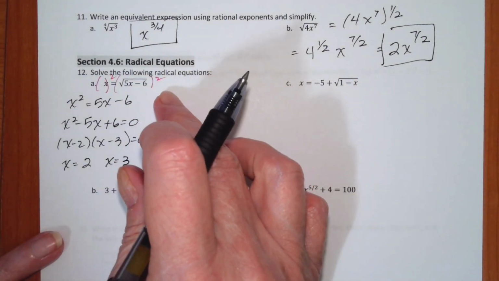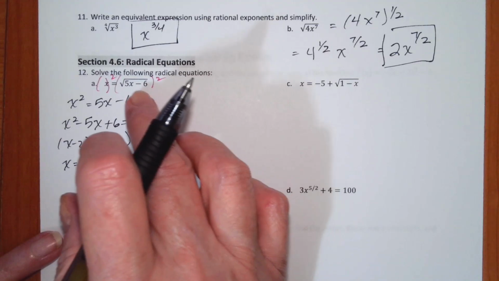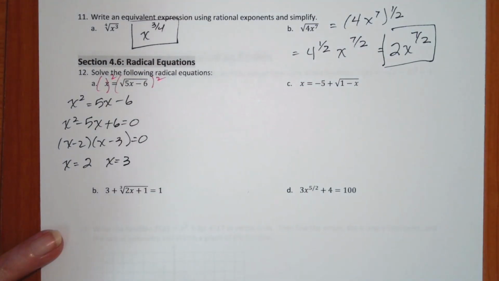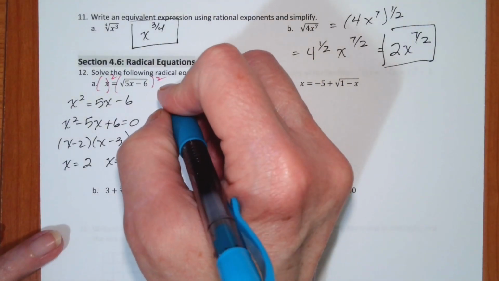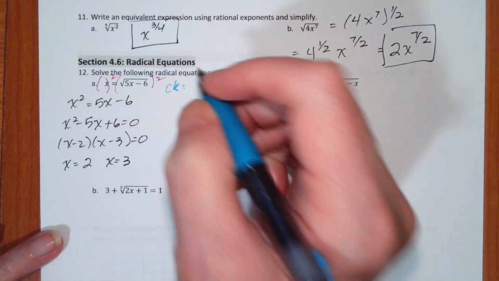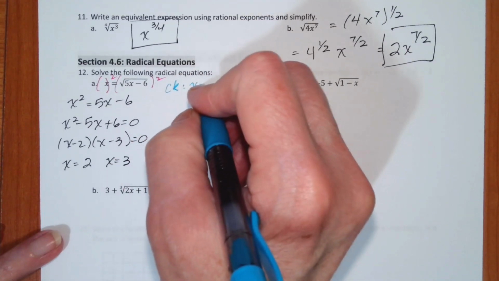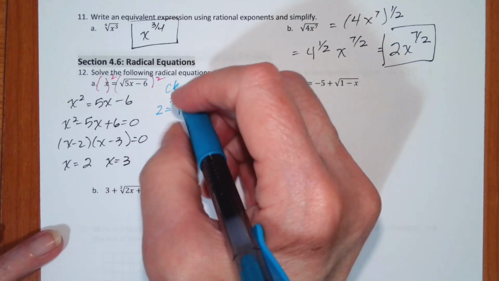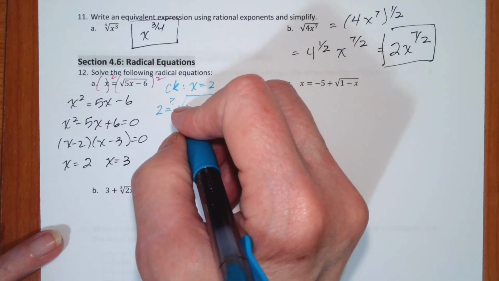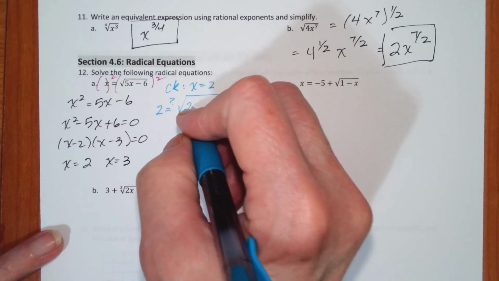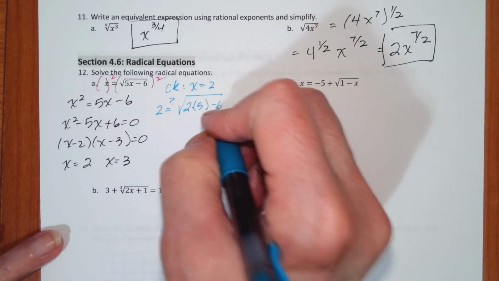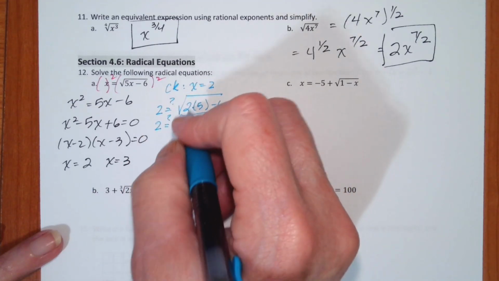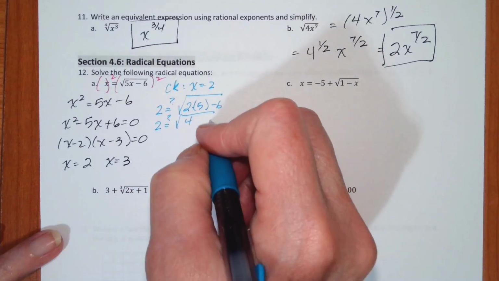Okay, now it's apparent to me that if I plug in a 2 or a 3, that they will check. But I'm going to check them anyway, just because I can. All right, so I'm going to check x equals 2. So I want to know if 2 is equal to the square root of 2 times 5 minus 6. 2 is the square root of 4, and that checks.